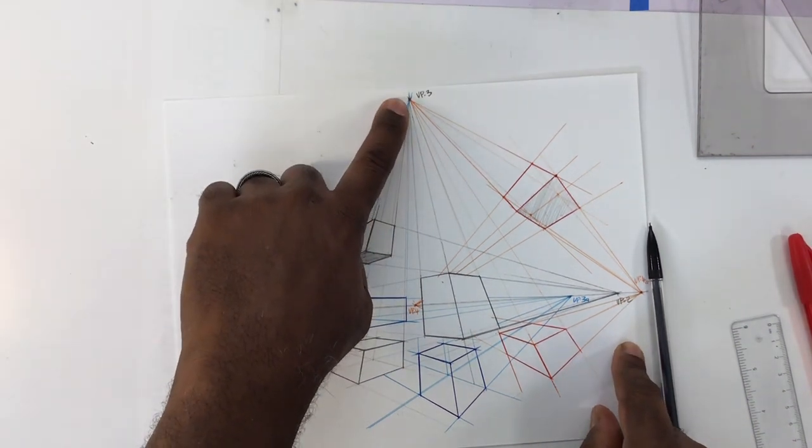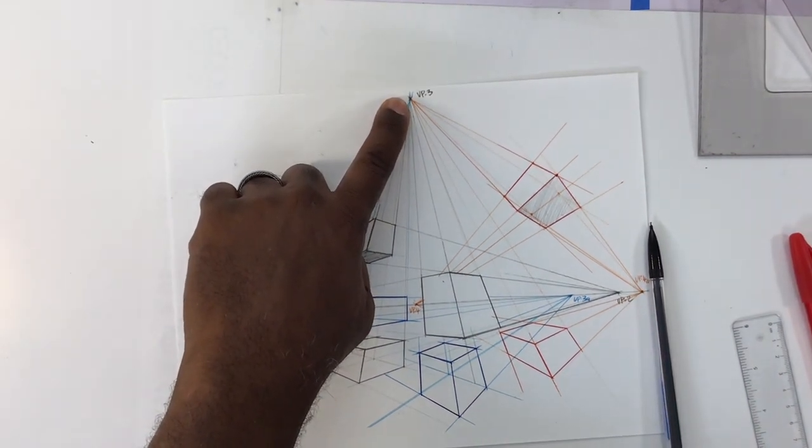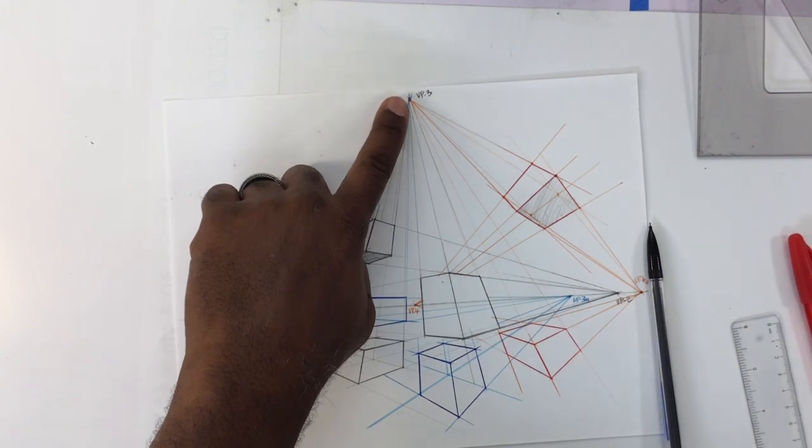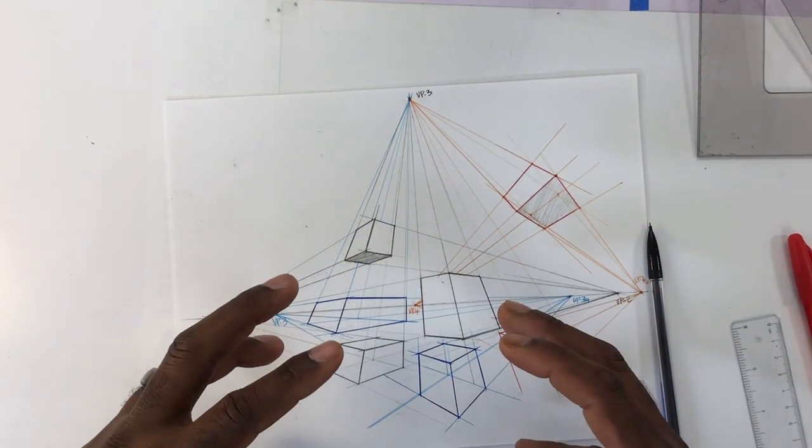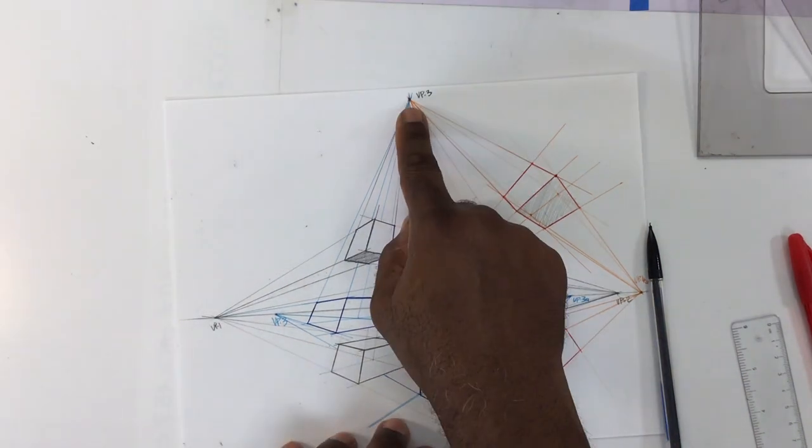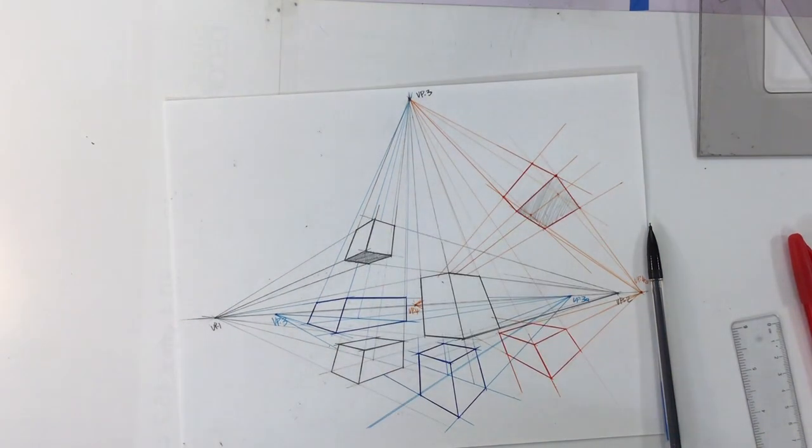Keep your top vanishing point or your bottom vanishing point consistent. Let everything work off of that. And it sort of helps unify the whole picture. You can experiment with multiple third vanishing points, see what you get out of it. I've tried it before. I don't see a whole lot of other people doing it. I'm not crazy about it, so that's just me.